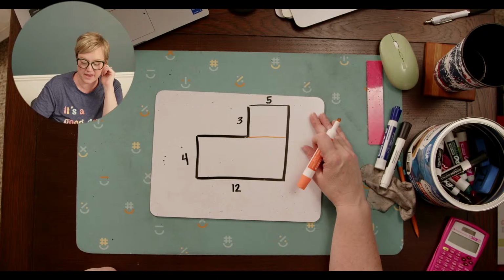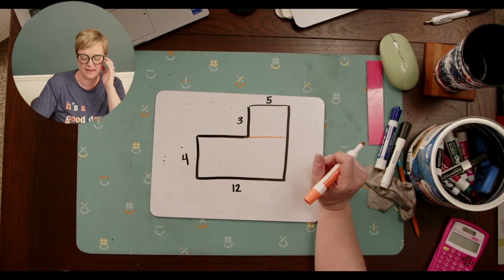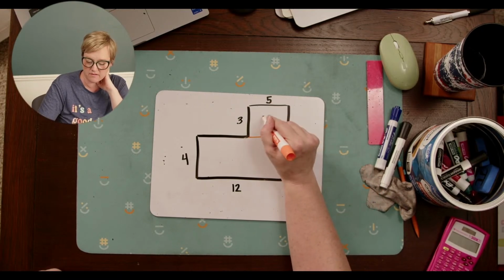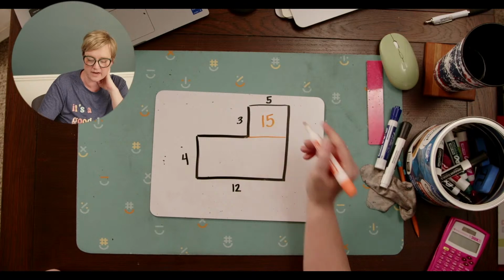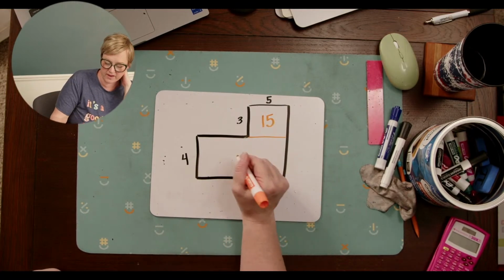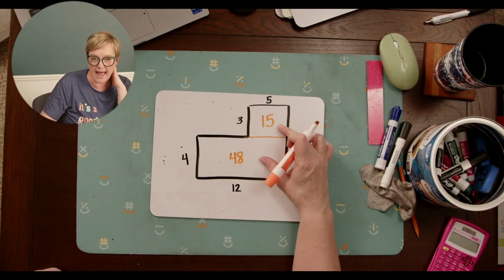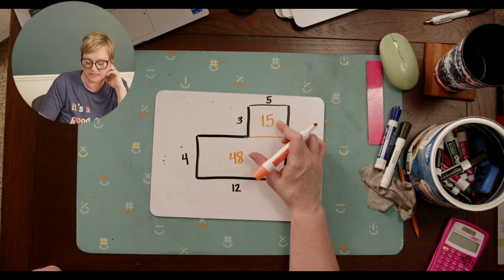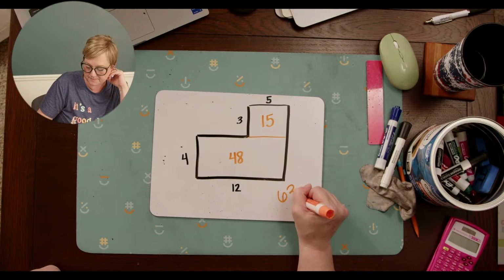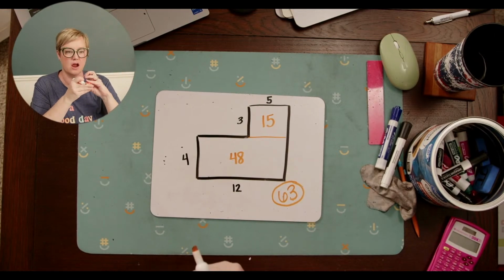So we've got these two, and you can double check and make sure that finding the area works both ways. So 3 times 5 is 15 for this little rectangle here. And then right here, 4 times 12 is 48. So then we would add these together, and 48 plus 15 gives us a total of 63. Okay. Gold star.